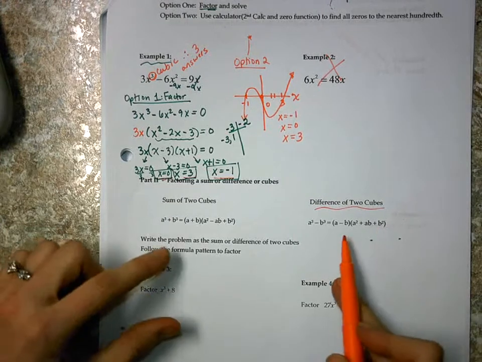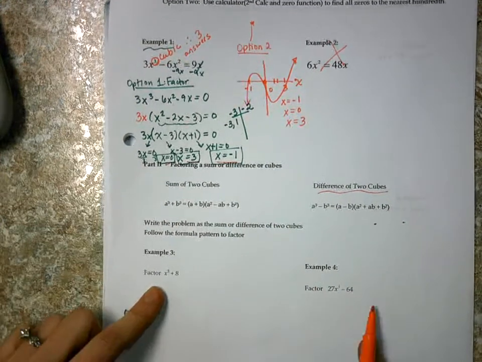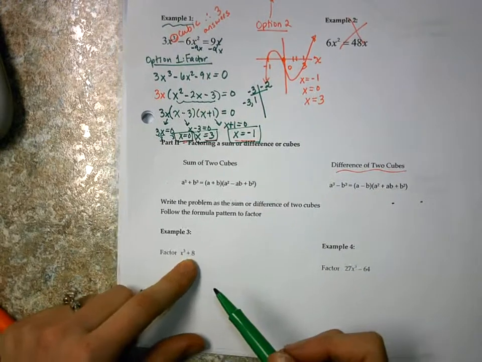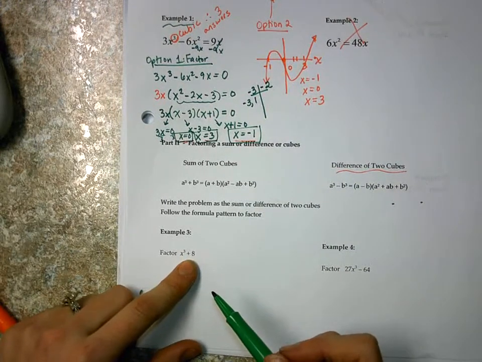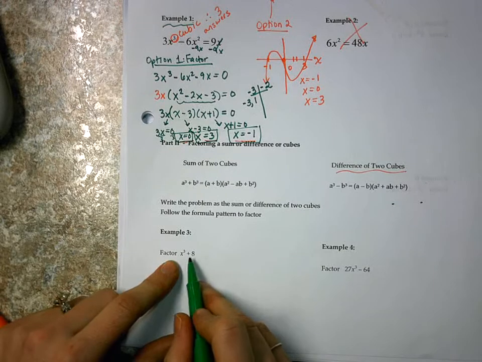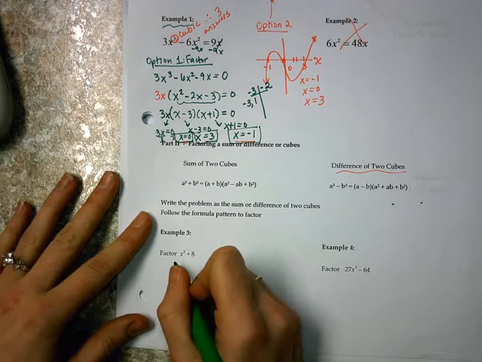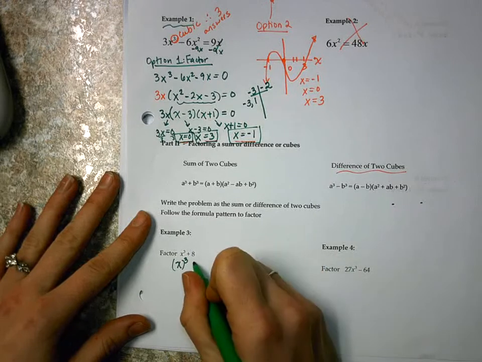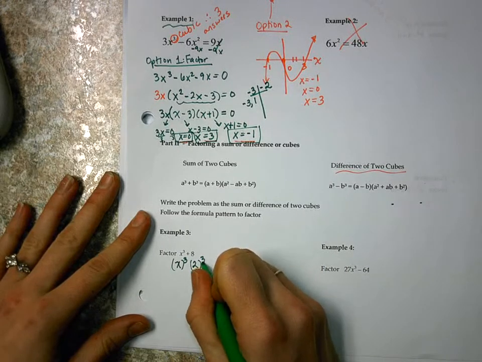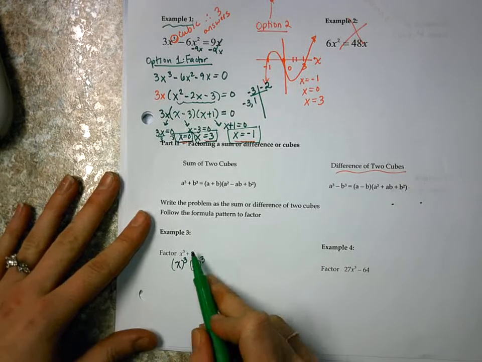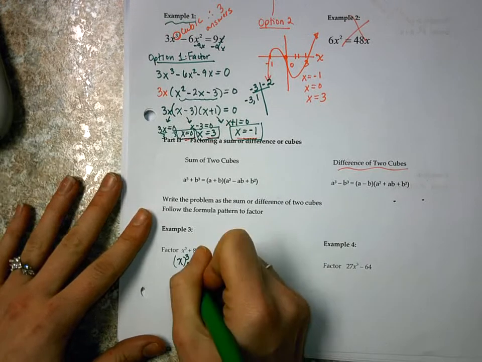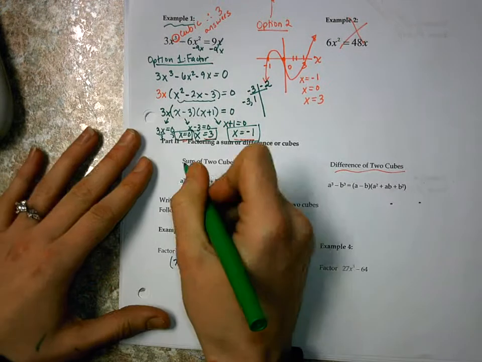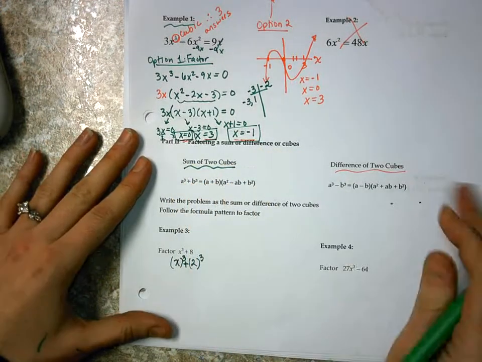So let's see if we can use these formulas to factor the bottom examples. So example 3, I have x cubed plus 8, and I need to factor that. Well, first I need to see what two cubes I am working with. I'm working with x cubed, and I'm working with 2 cubed, because 2 times 2 times 2 would give me 8. Now this is the sum of two perfect cubes, and I'm going to use the sum of two cubes formula.